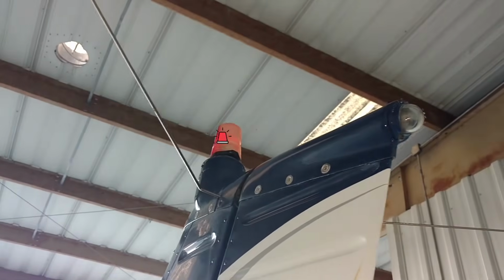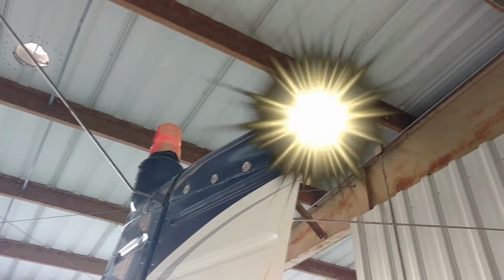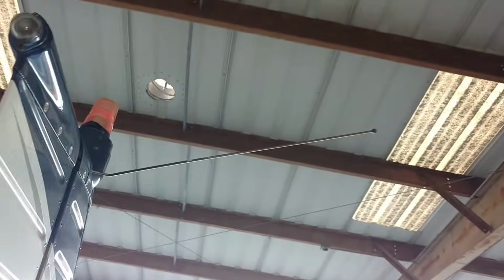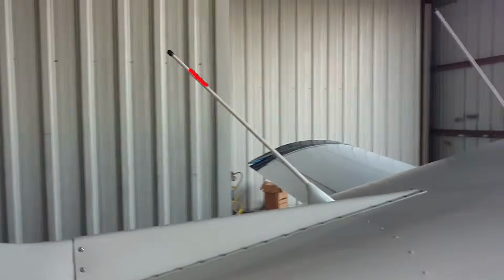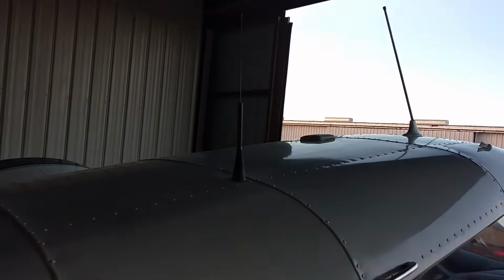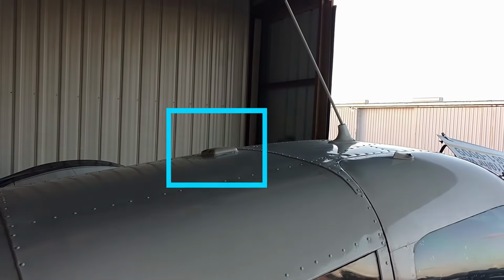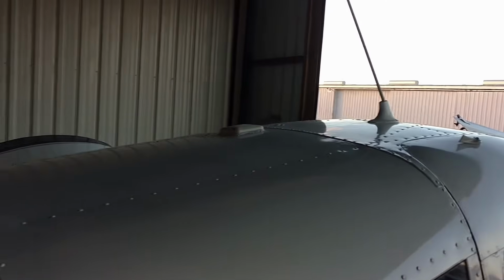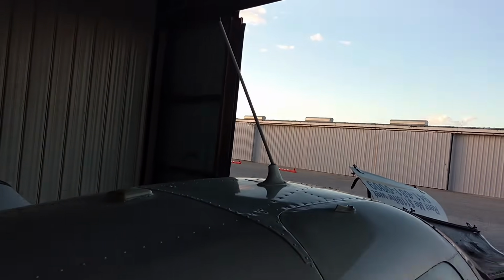our beacon at the top, our white nav light on the tail of the airplane. This V-shaped antenna is our VOR antenna. On the top of the airplane, these white antennas are Comm antennas. The black one is an ELT antenna, or emergency locator antenna. The dome-shaped one there in the middle is a GPS antenna, and then of course we have another Comm antenna up front. So a lot of Comm radios on this airplane.